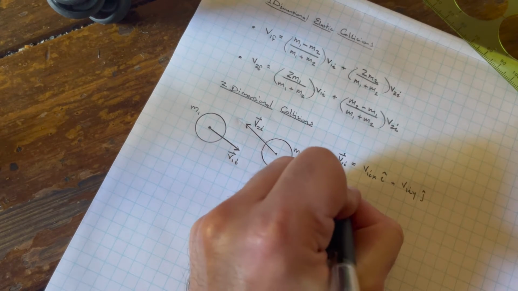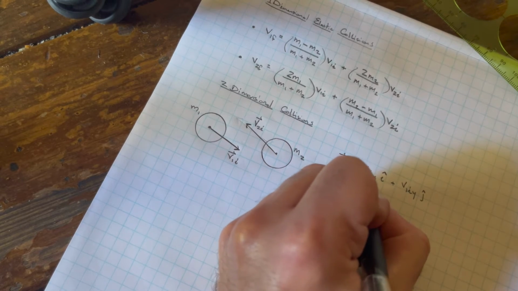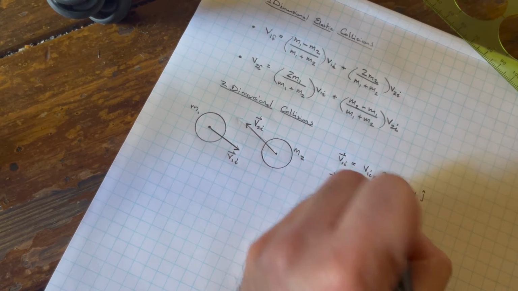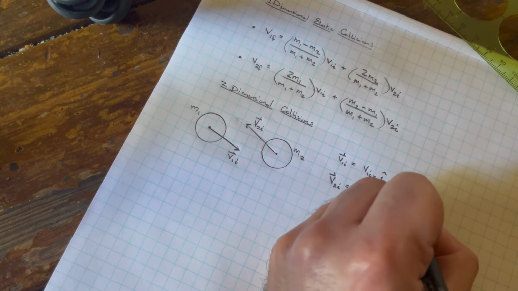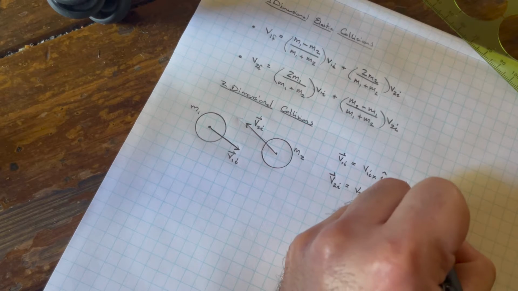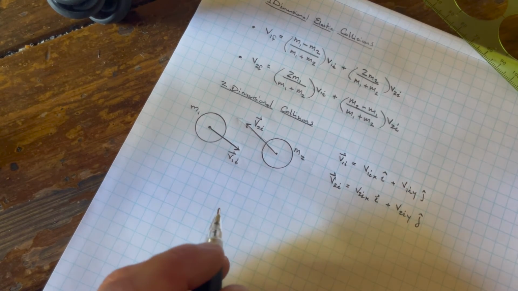Now we have V2i equals V2 initial in the x direction, i hat, plus V2 initial in the y direction, j hat. And that's what our two velocity vectors look like.